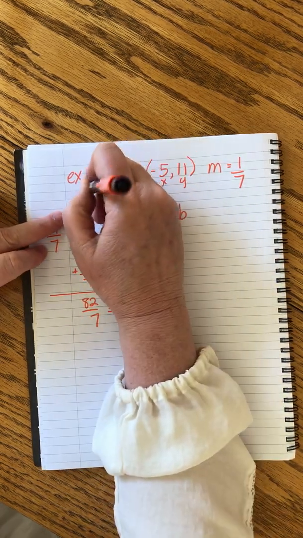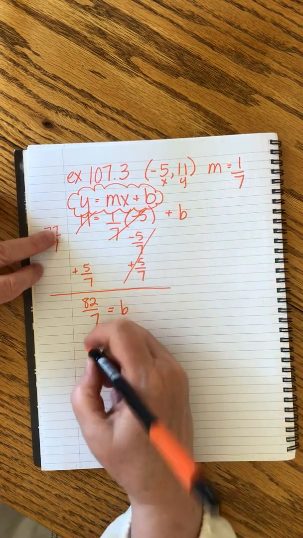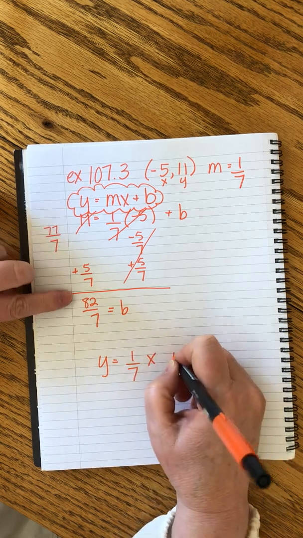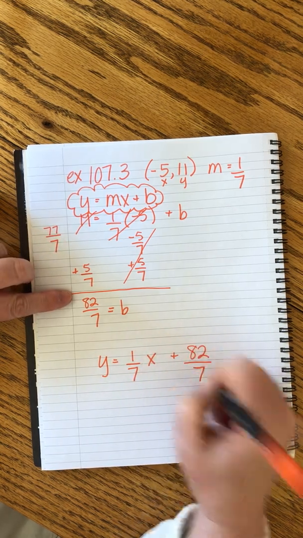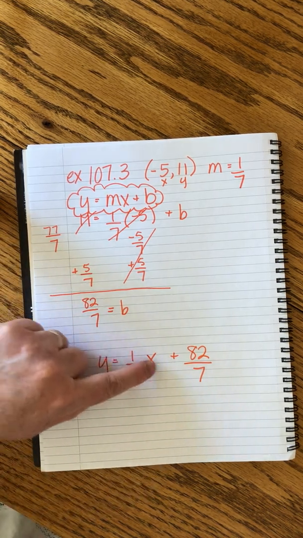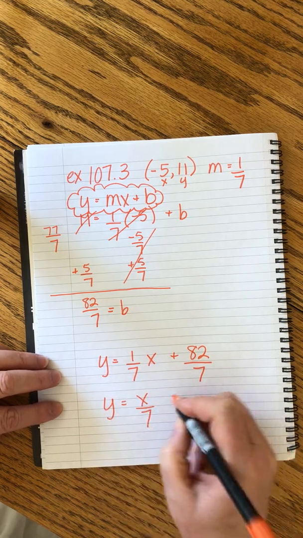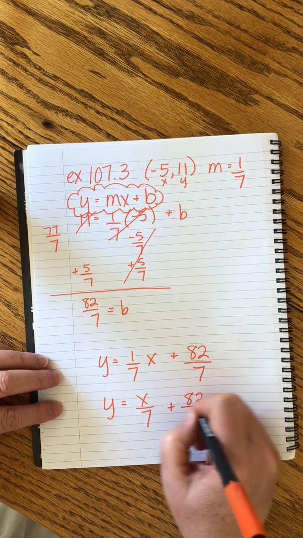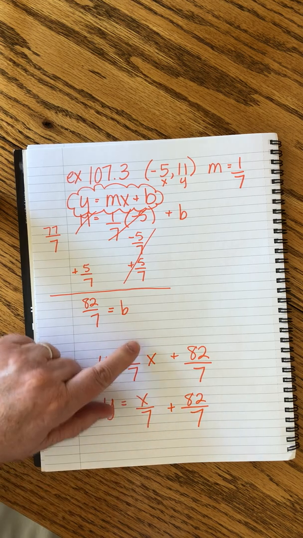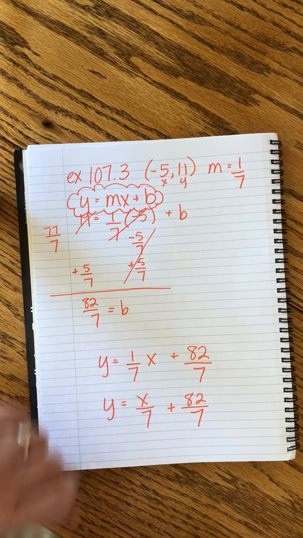Again, we're using this as our format. And we write y equals 1/7 x plus 82 over 7. I like this presentation. I like to have the fraction separate from the x, but sometimes you'll see this written as x over 7. See how they just multiplied those together? This is fine, but again, I like this better because I like to see the slope standing strong and true.